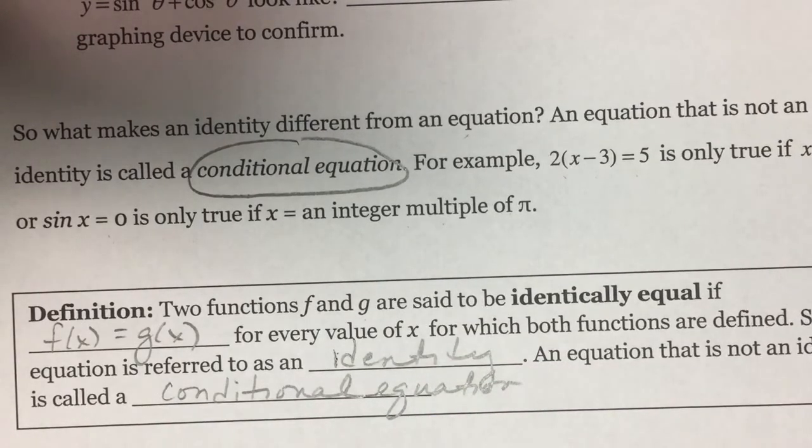So we've been solving conditional equations through our whole math career, and we actually did them when we did trig equations, because those trig equations were only true for specific x's. We found specific x's that would make the equation true. Now we're going to be working with identities, so it's going to be slightly different.